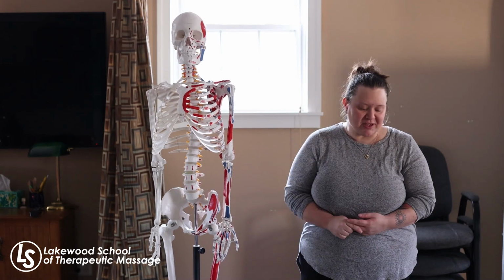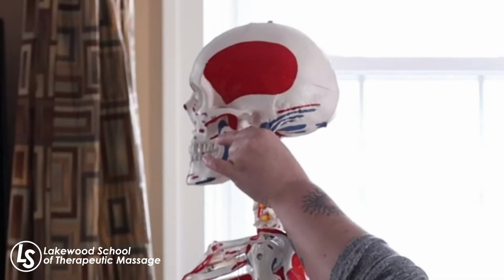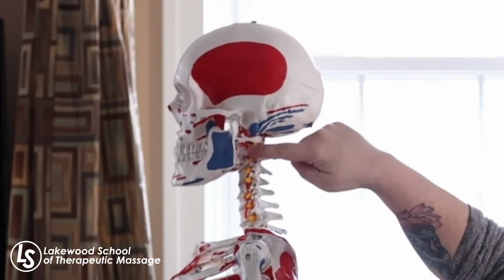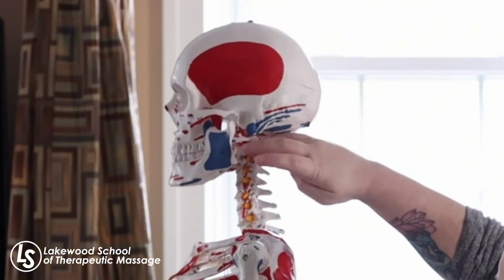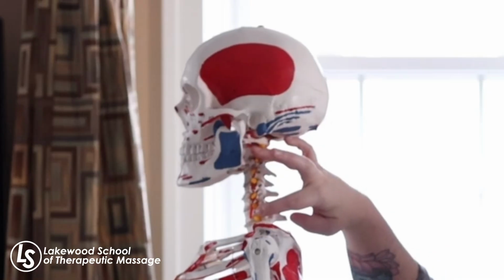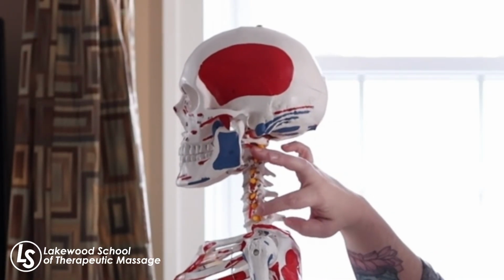So for week 7, we discussed the scalenes and all the traps, which we are dividing up into upper, middle, and lower fibers. So starting with the scalenes, its origin is the transverse processes of C2 to C7. Directly below the skull is C1, so we'll be skipping that. So 2, 3, 4, 5, 6, and 7. C2 to C7, transverse processes.